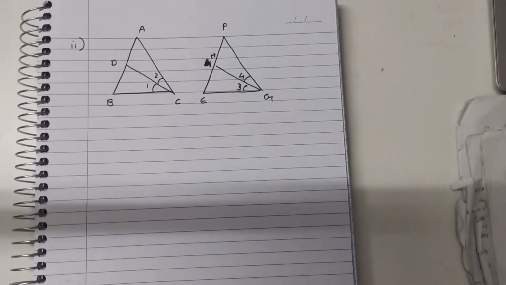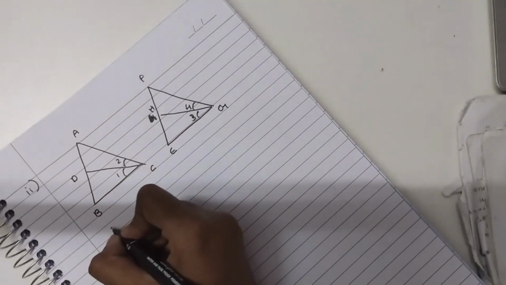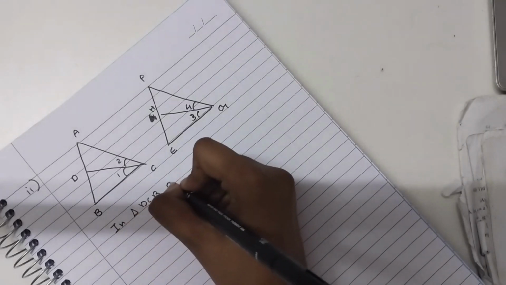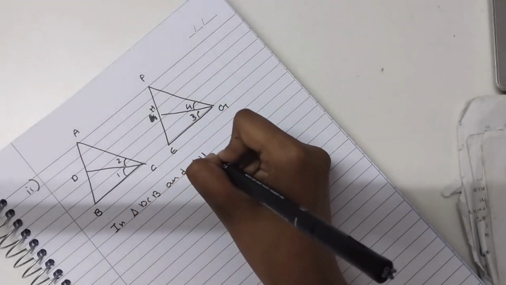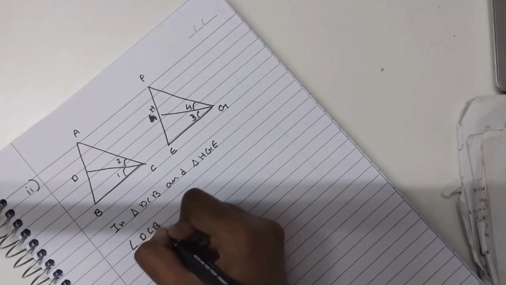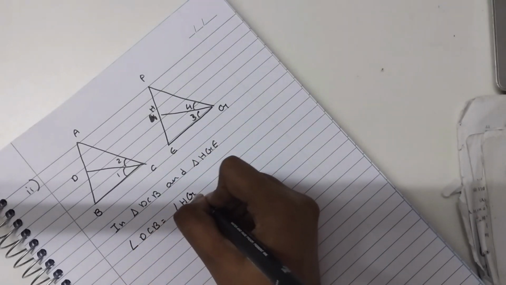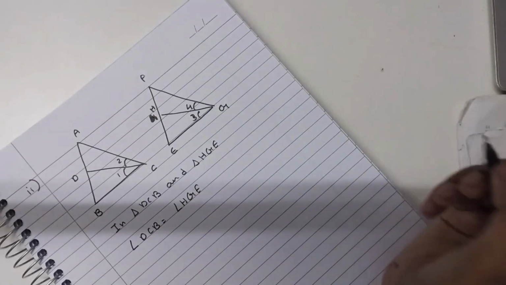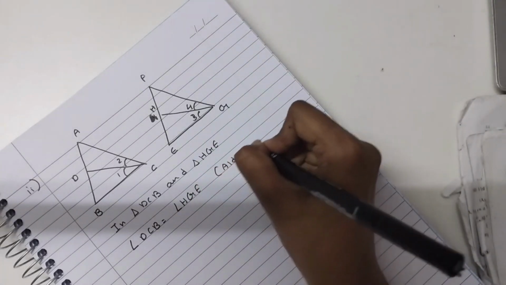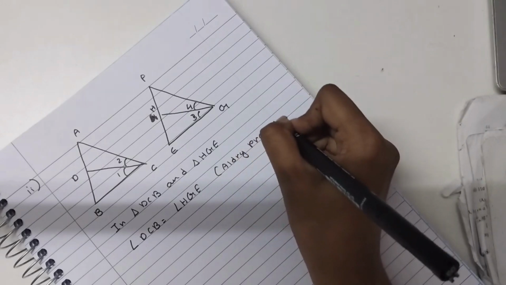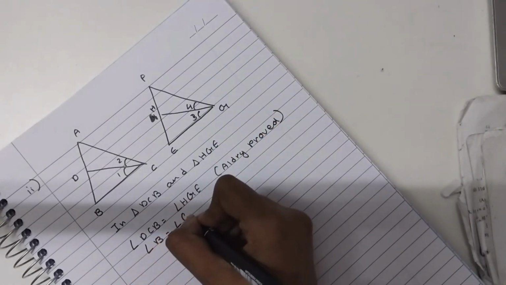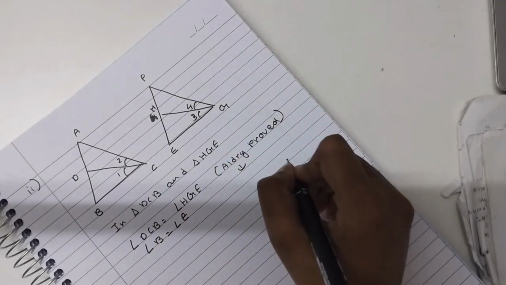In the second part of the question, we need to prove that triangle DCB is similar to triangle HGE. We already know that angle DCB is equal to angle HGE because we already proved that in the first part. Moreover, we know that angle B is equal to angle E, which we've already proved as well.